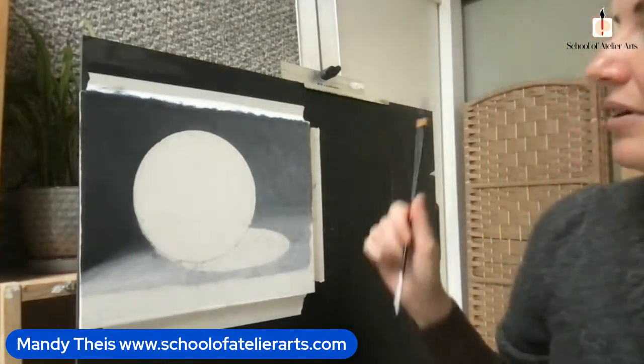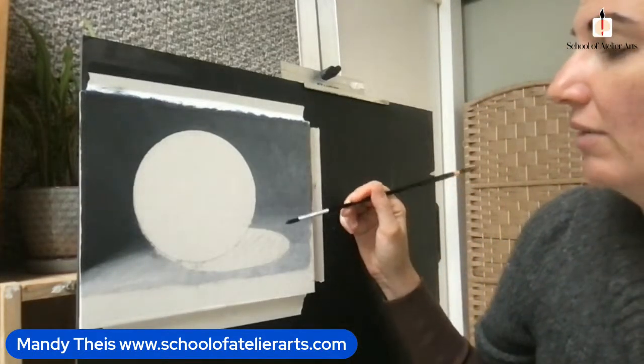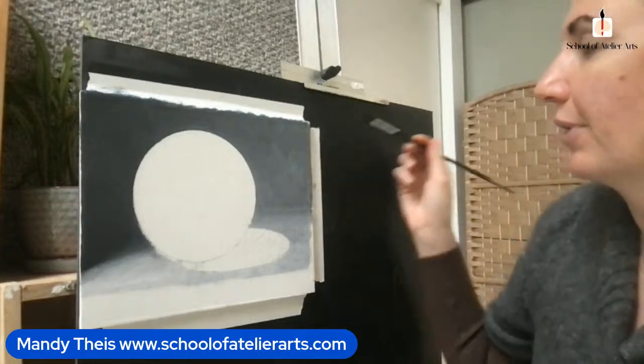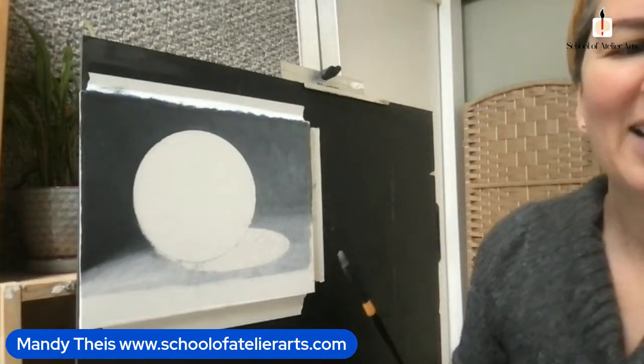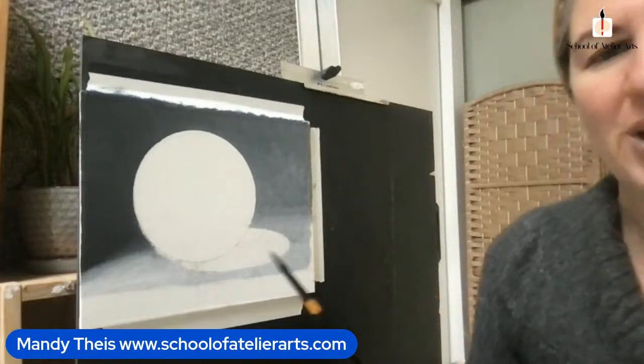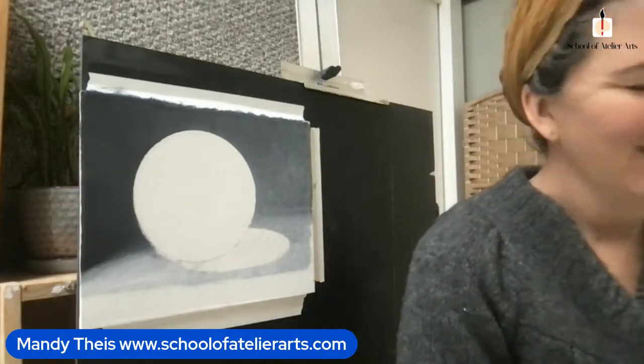And also a question about the brush size. Now you can get a softer edge with a big brush too, especially if you're working on a big canvas. So it's not that you have to, it's just that I guess that's the method I've developed over time. So I use the soft brush.